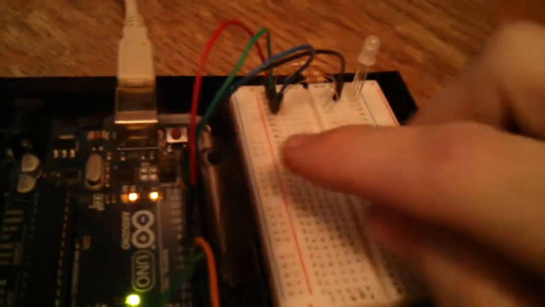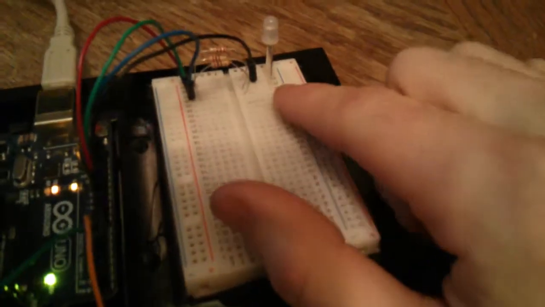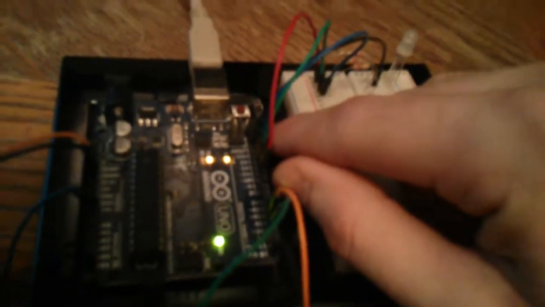Also here there's these red, green, blue wires, which are also outputs of the Arduino, and they go to the different legs of the LED, and the black is ground, and that goes into the ground pin of the Arduino output.